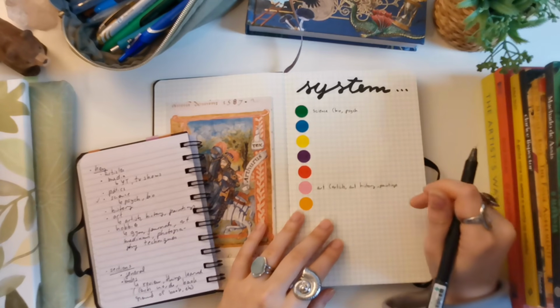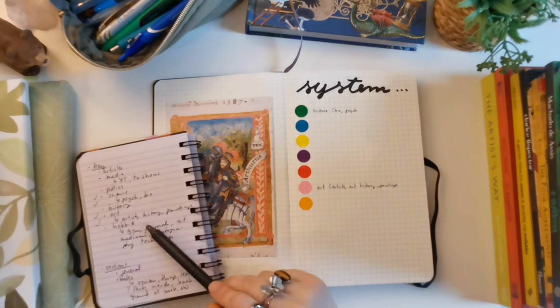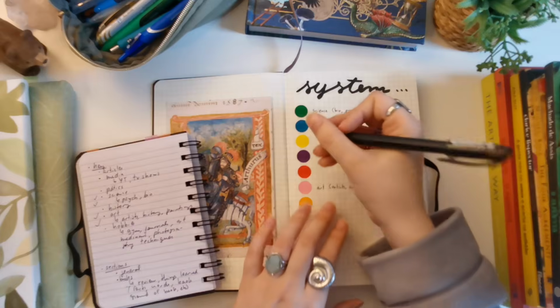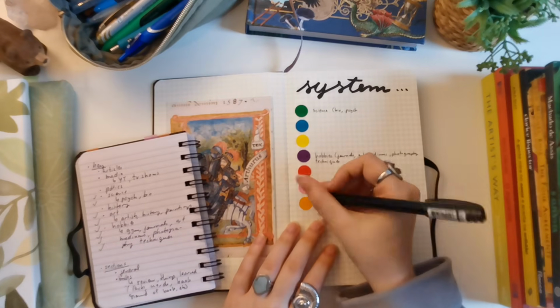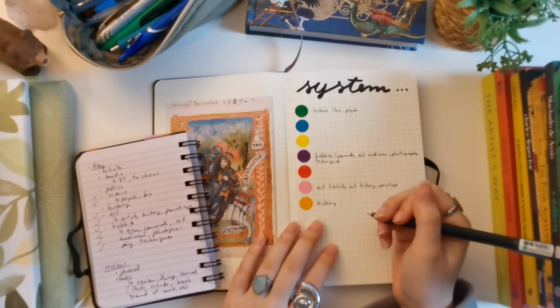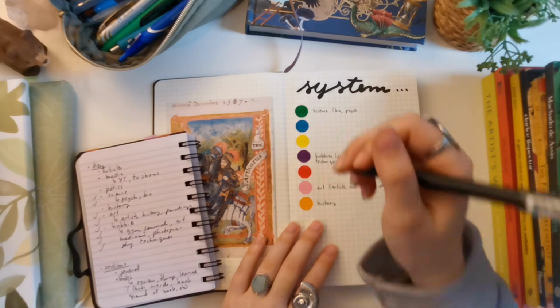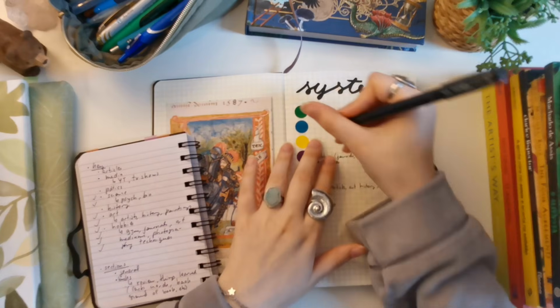But I'm basing this off my old commonplace book and which sections I used for what and what topics I talked about. So it's mainly related to that. I think hobbies will go in purple. I think history I will do orange. And then for politics, I will do blue.